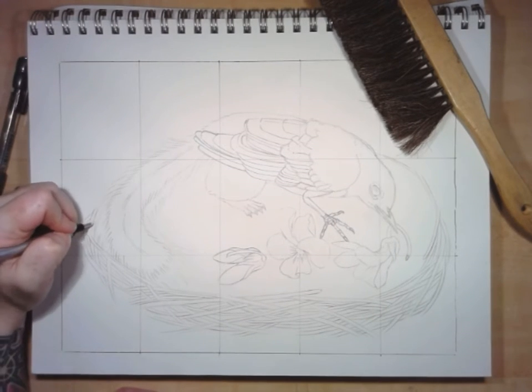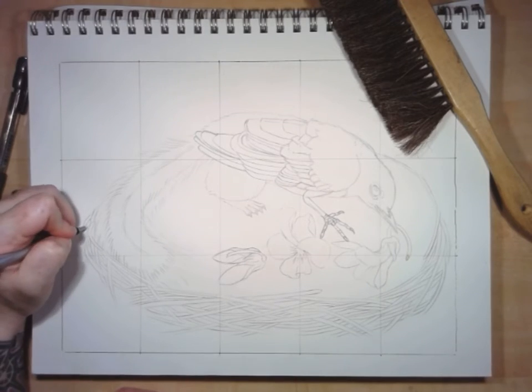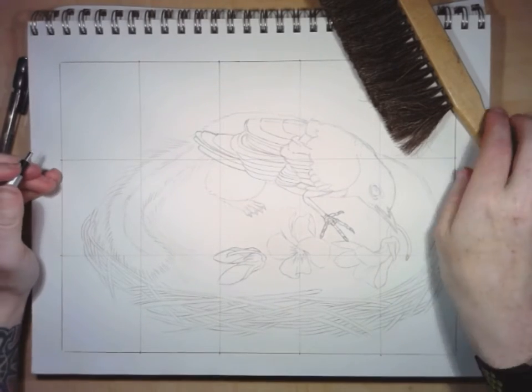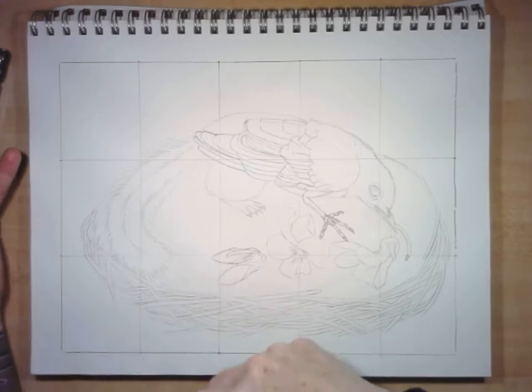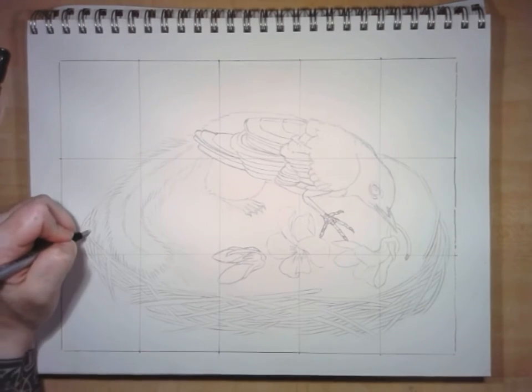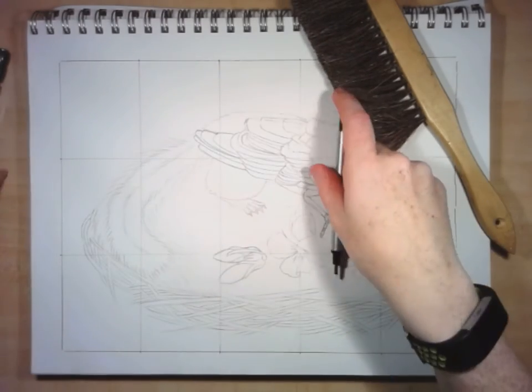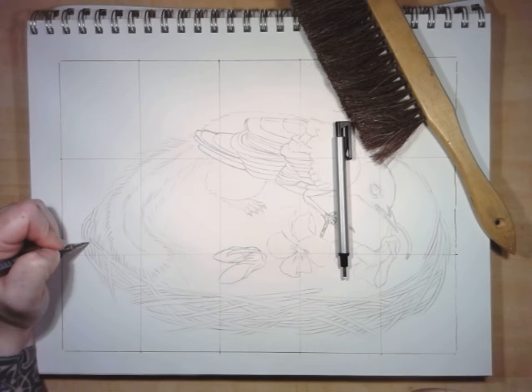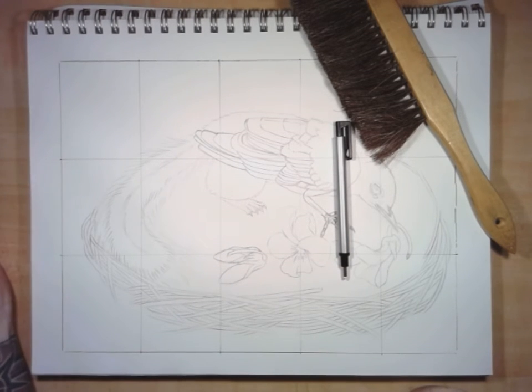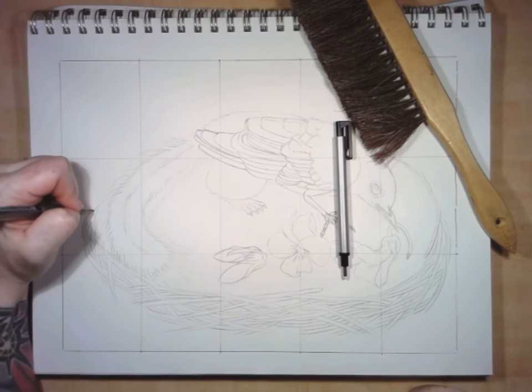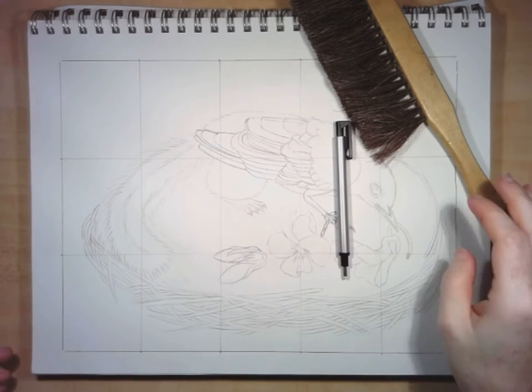It's getting kind of convoluted over here, but I want to give the impression that it's curving around. Because it's supposed to be. It's supposed to be curving around the back of the Gryphon.